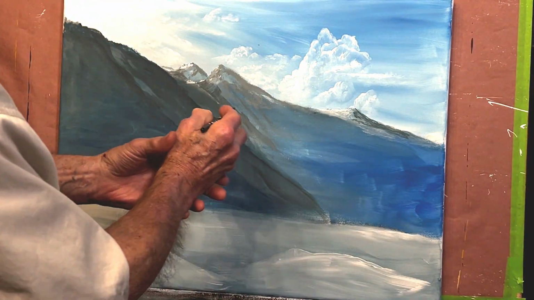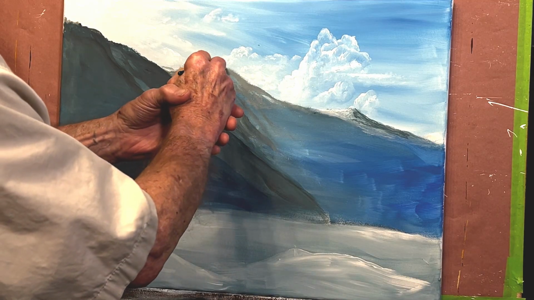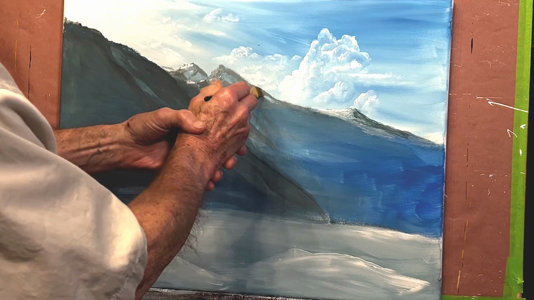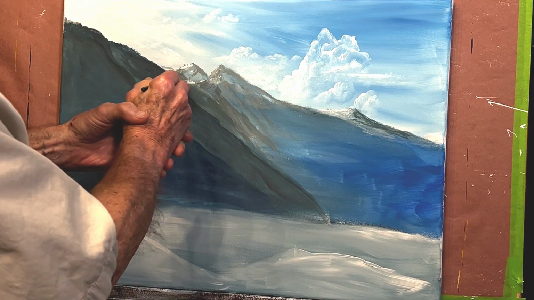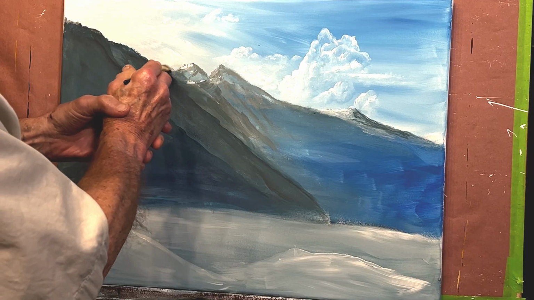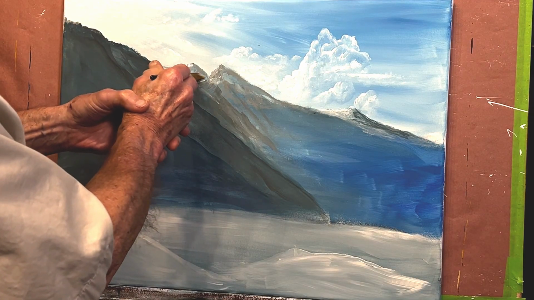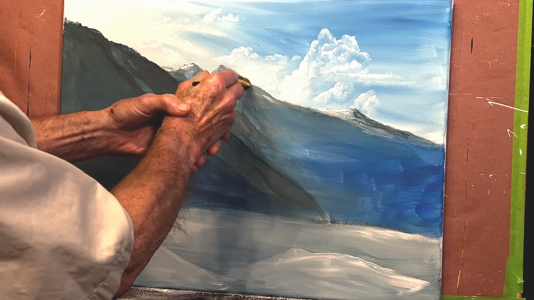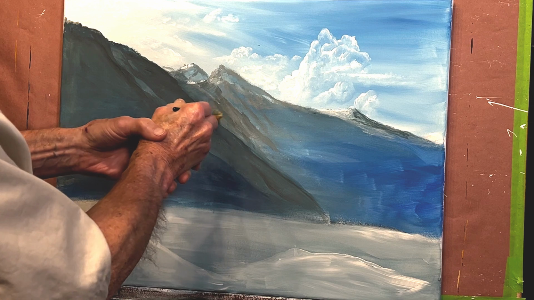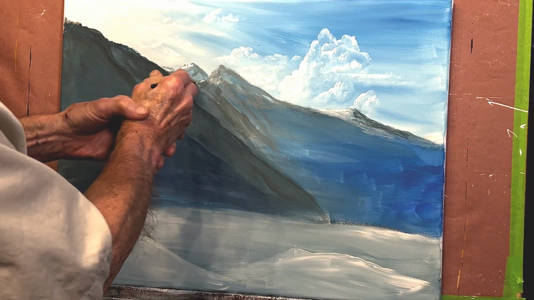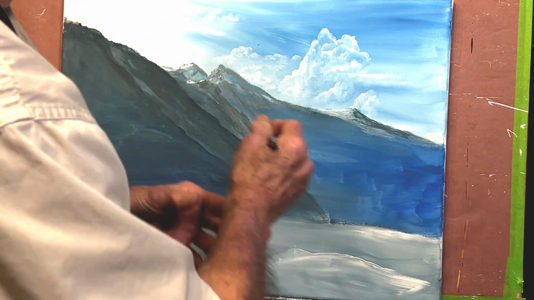The brush is really dry, and I'm going to come in here and glaze over this. What it's going to do is get these mountains back, push them back through an atmosphere. And then right down in this area right here, put a little more white.